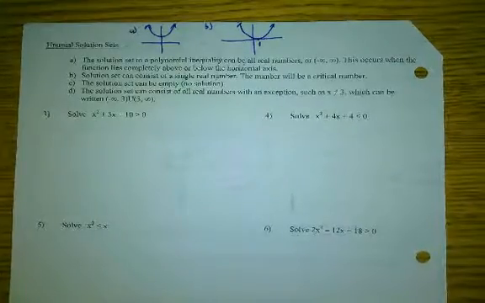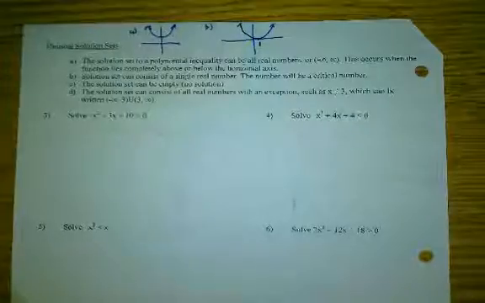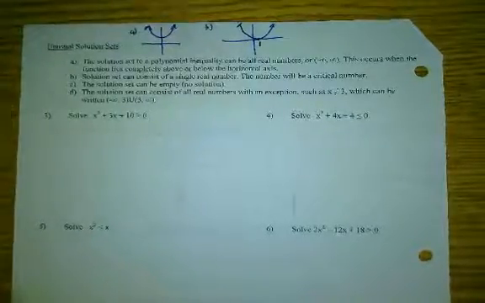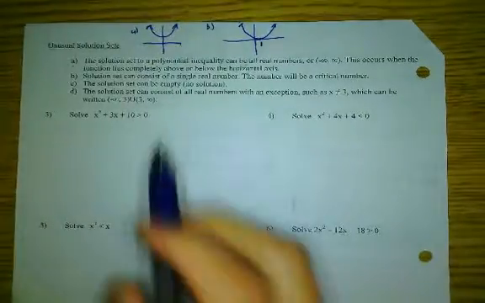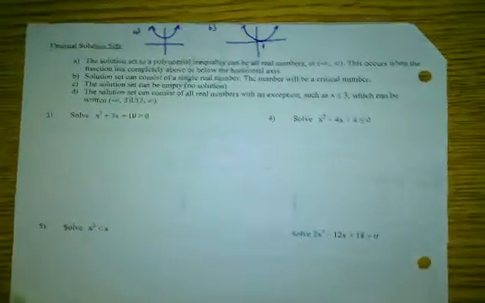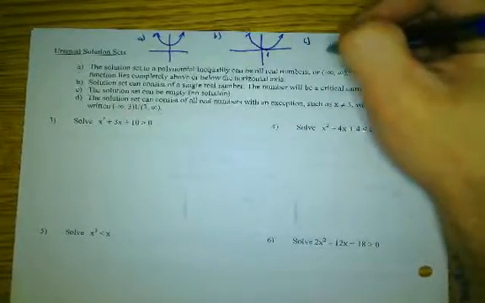You can also have an empty set or no solution. For example, I'm going to repeat number A. What if I ask you, when is this equation less than 0? Well, never. It's an empty set.